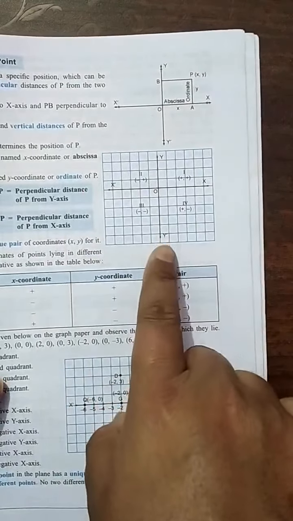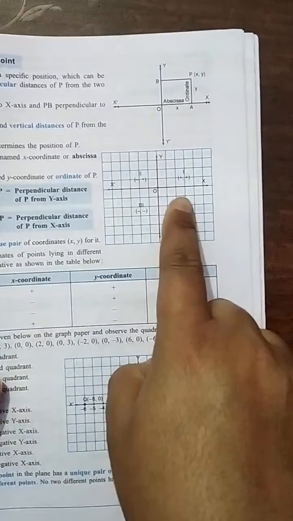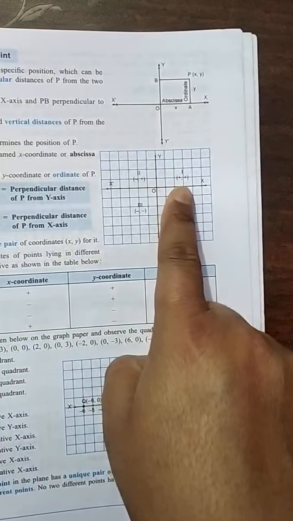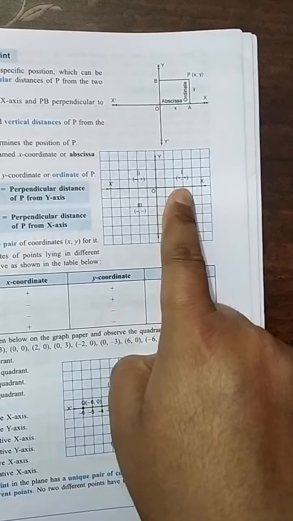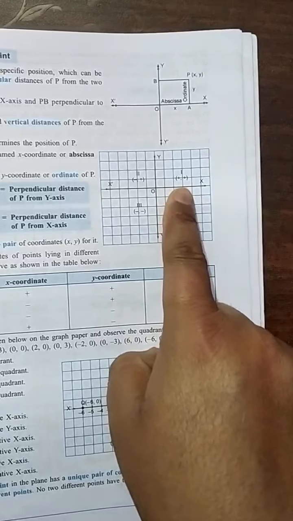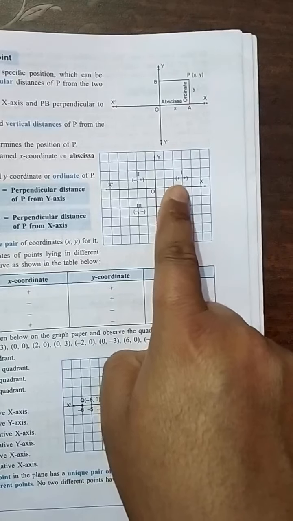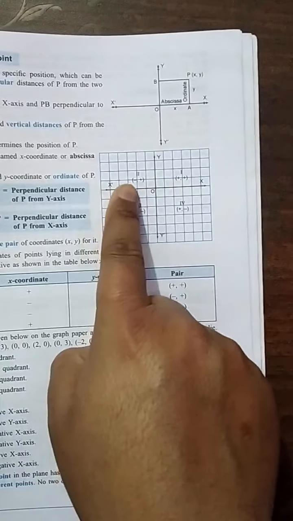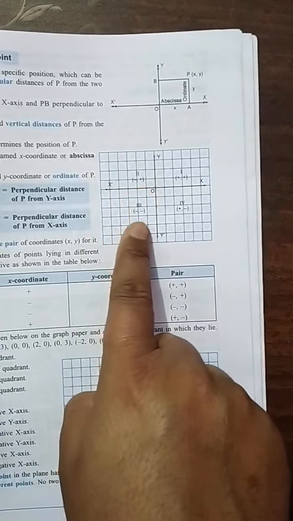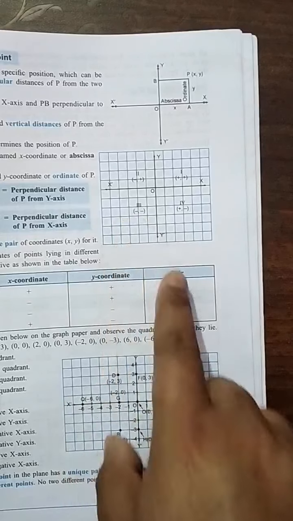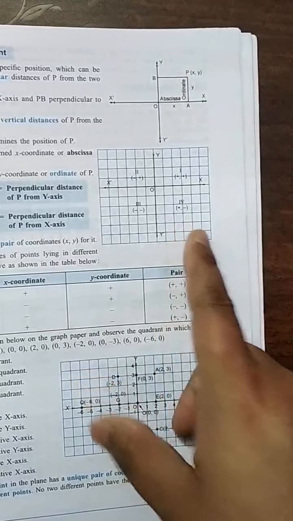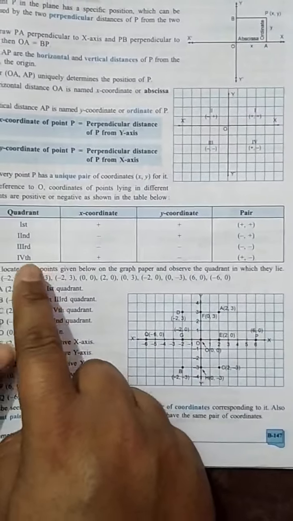This graph shows you how the sign works. This is the plus sign in the first quadrant. So the coordinates whose both members x and y are positive are shown in the first quadrant. In the second quadrant, negative and positive are shown, in the third quadrant, both negative are shown, and in the fourth quadrant, positive and negative are shown. It is also given in this table.